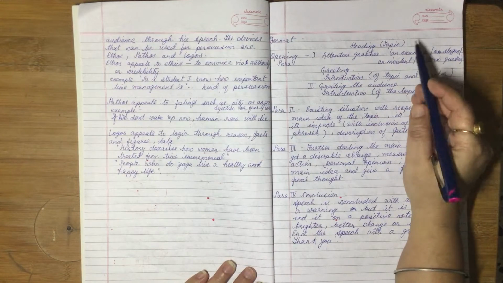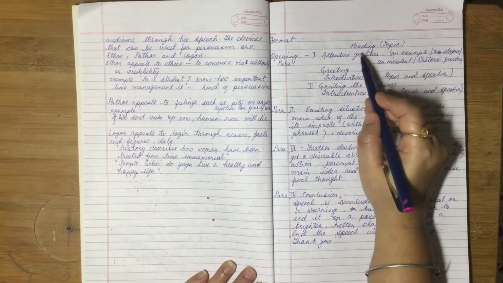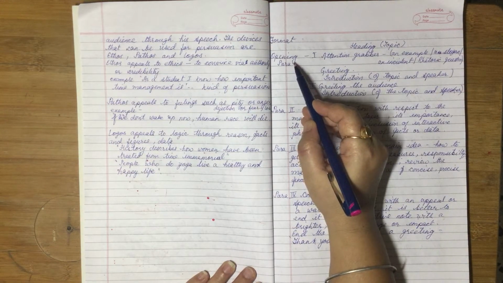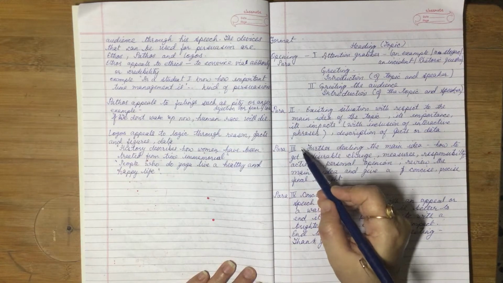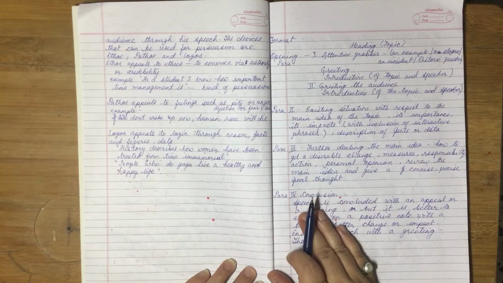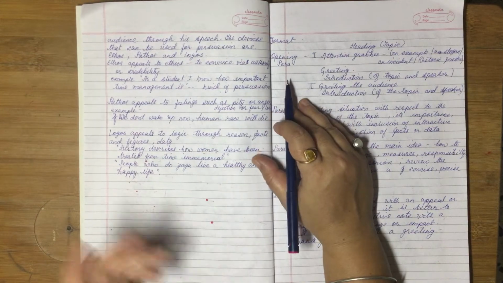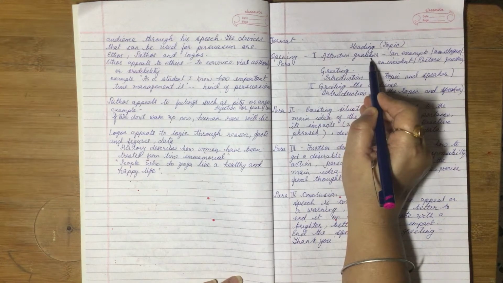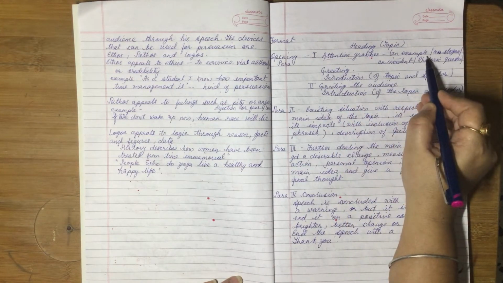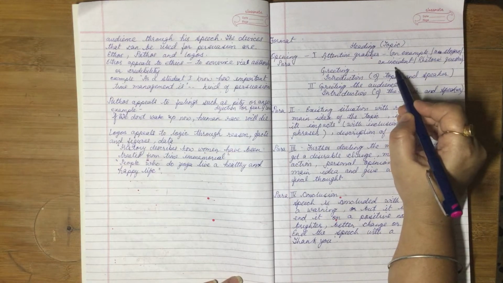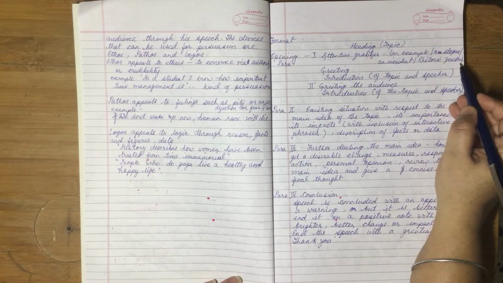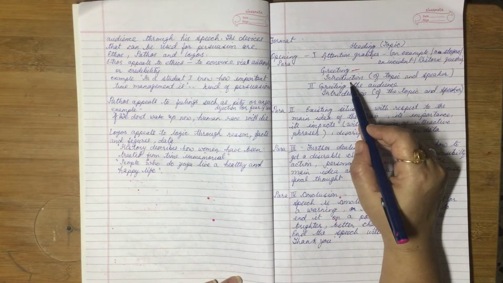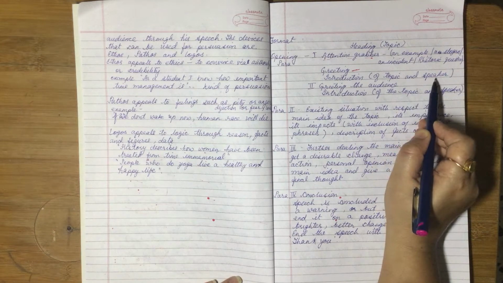Now, I come to the format of the speech. First of all, a heading based on the topic given. Then comes the opening, para 2, para 3, and concluding para 4. Now, the opening can be of two types. First, you may begin with an attention grabber. That can be an example, a slogan, an incident, or a rhetorical question, followed by greeting the audience, and then introduction of the topic and the speaker.